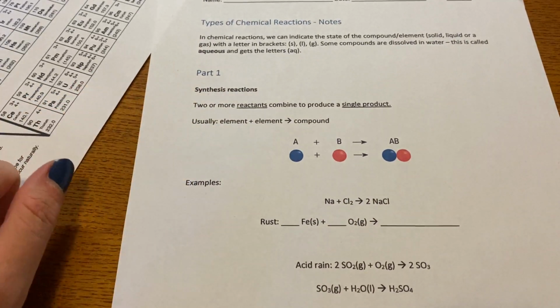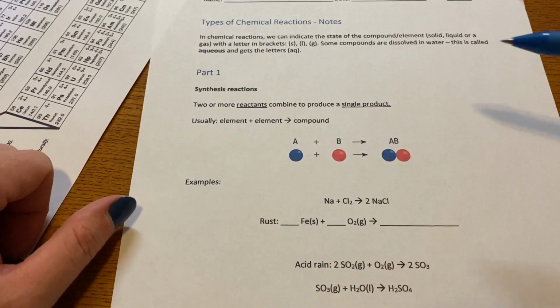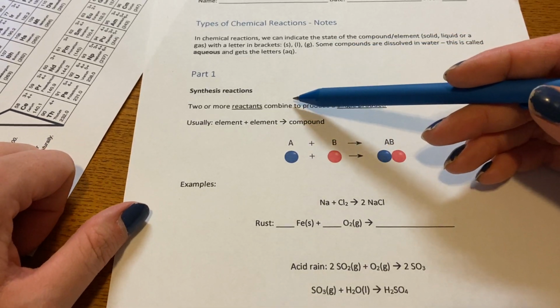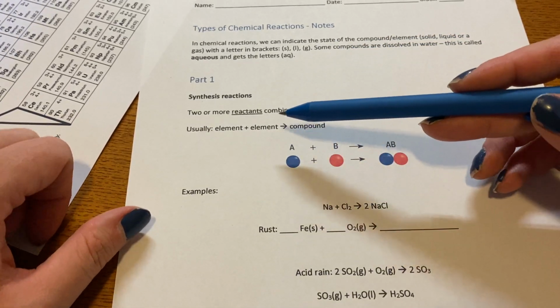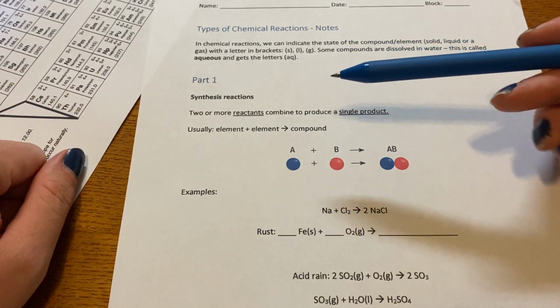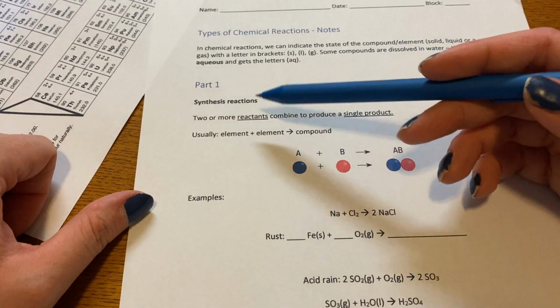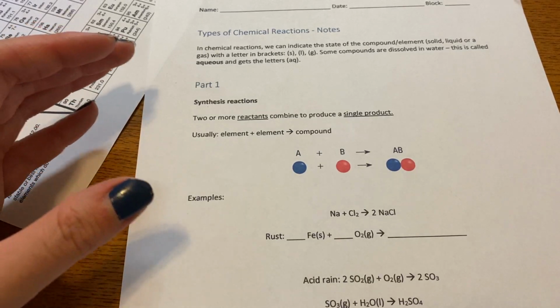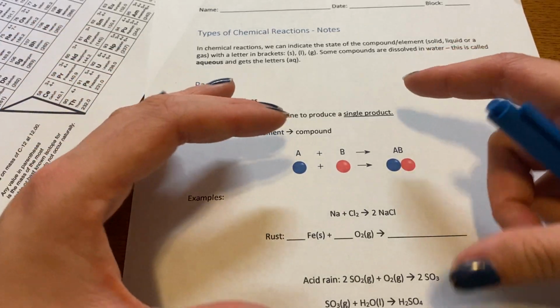Okay, so for synthesis reactions, this is our first type of reaction. A synthesis reaction is when two or more reactants combine to form a single product. You've probably heard the word synthesis before. Synthesis means things being put together.